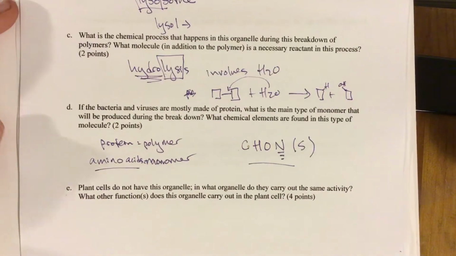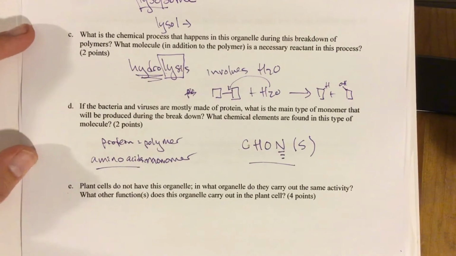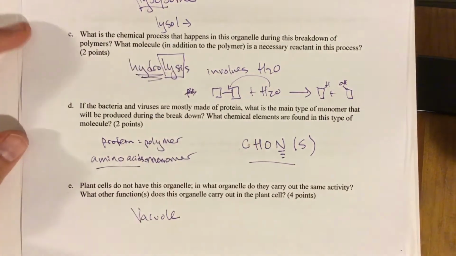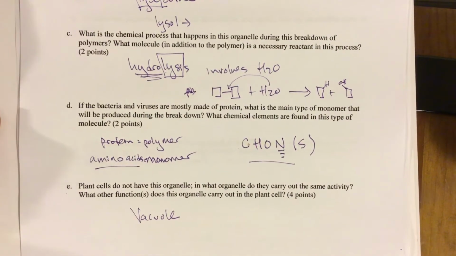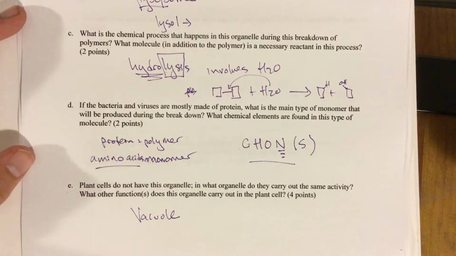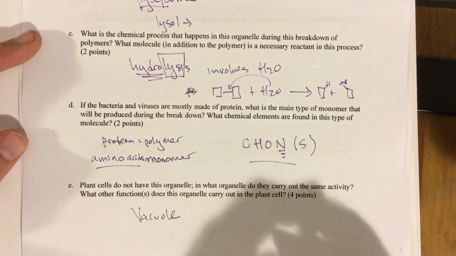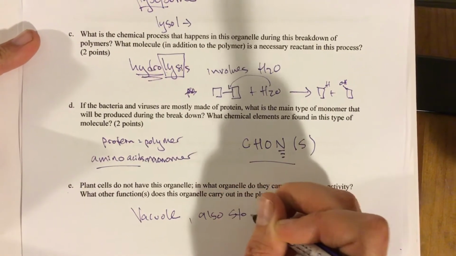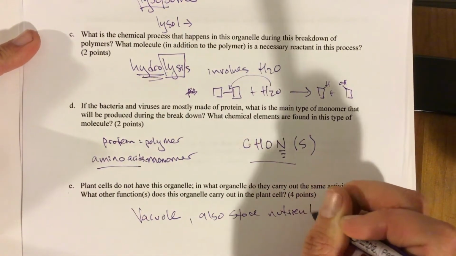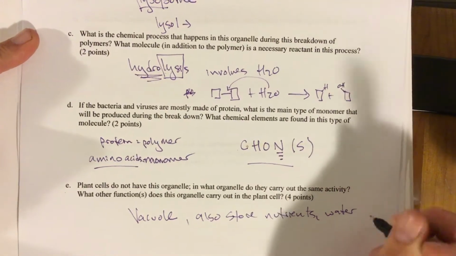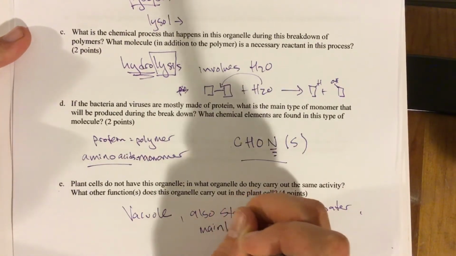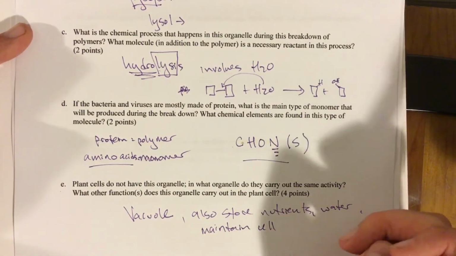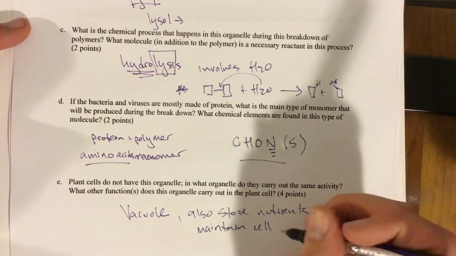Plants do not have lysosomes. In what organelle do they carry out this action instead? This is the vacuole. Animals do have vacuoles, but they don't do the same function. They do a little bit of the storage part, but they don't do the breakdown. Vacuoles also store nutrients and water and maintain the cell shape by being rigid, or being full of water, which keeps the cell turgid or full.